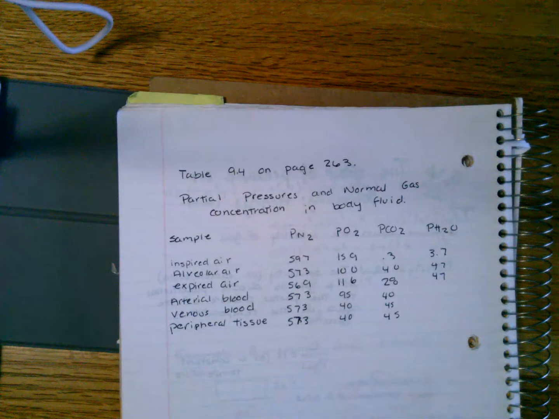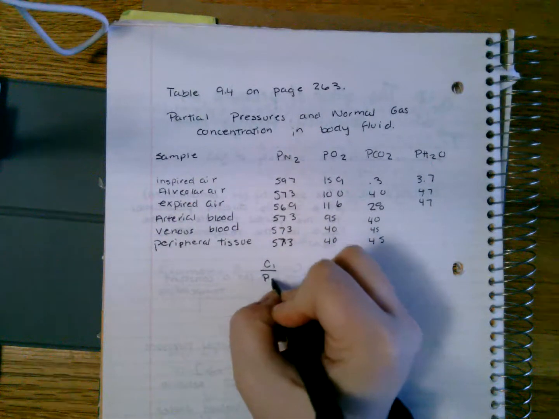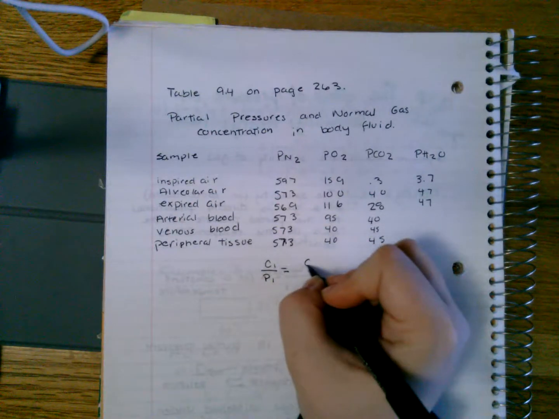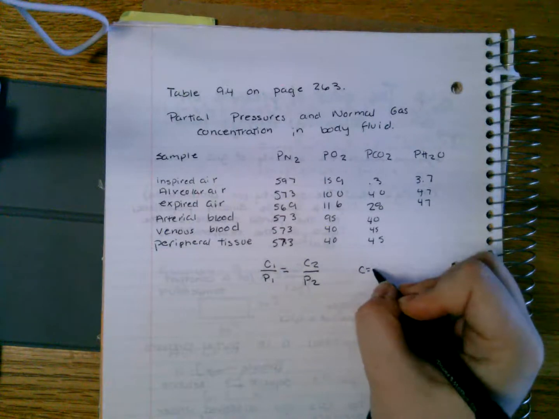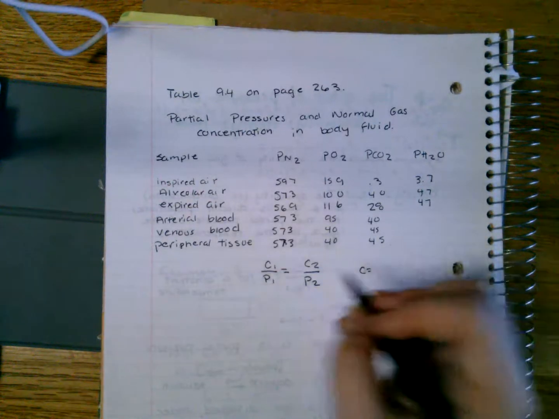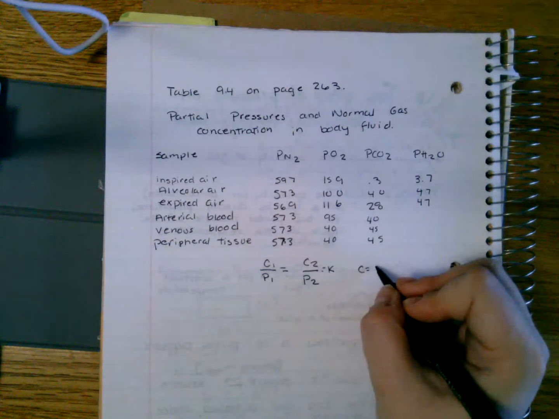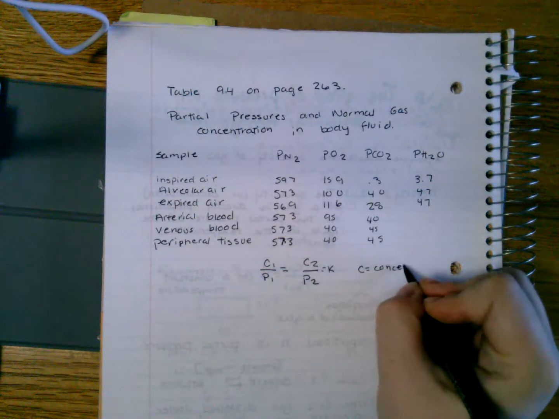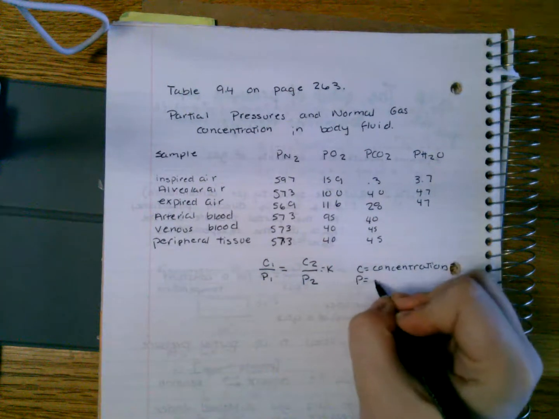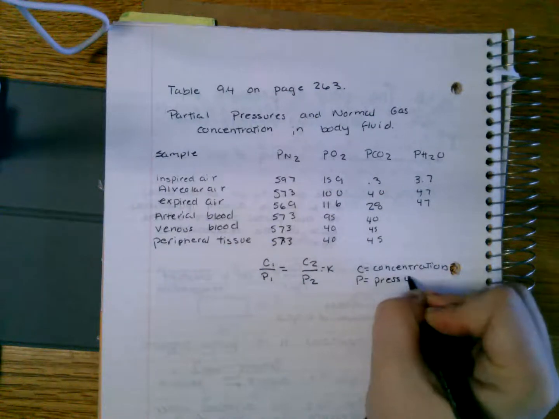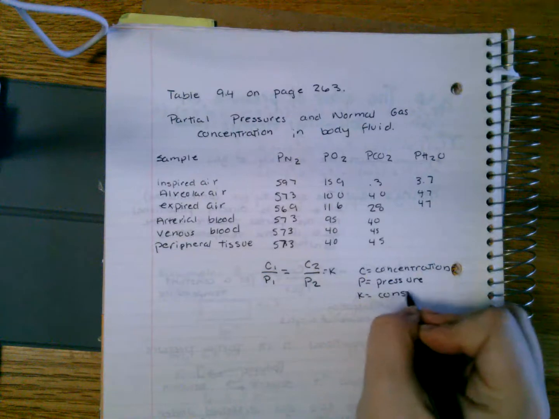So how we're going to write that equation is C1 over P1 equals C2 over P2, where this is also equal to K. C is concentration, P is pressure, K is the constant.